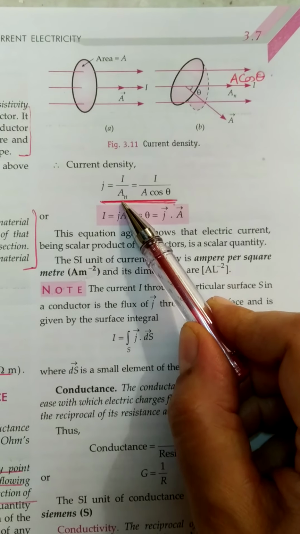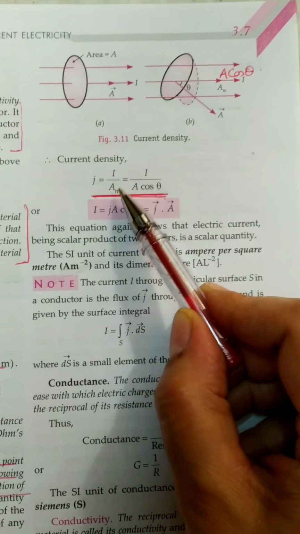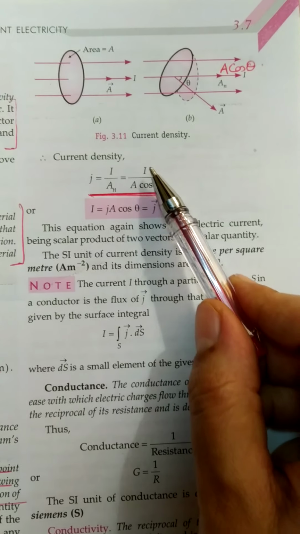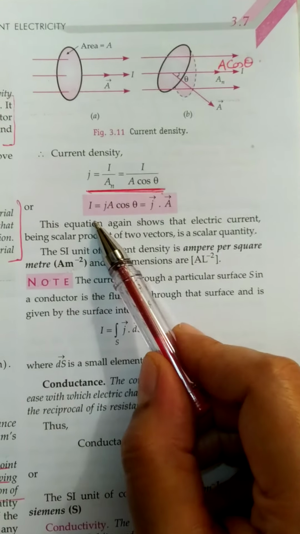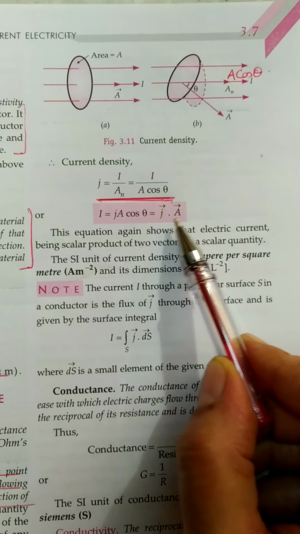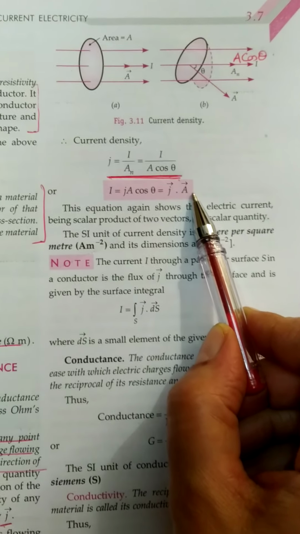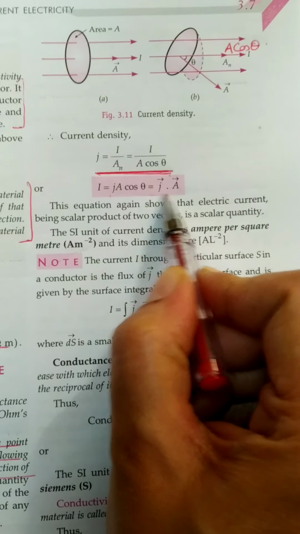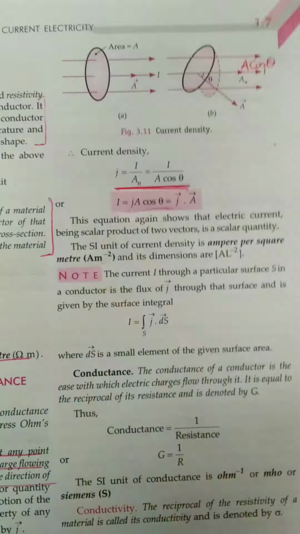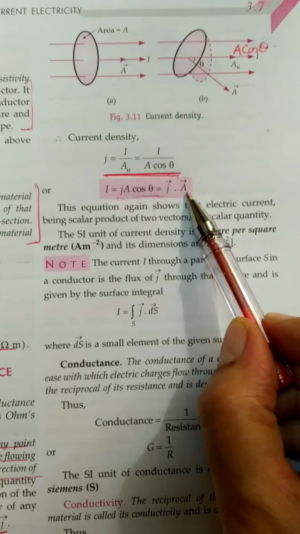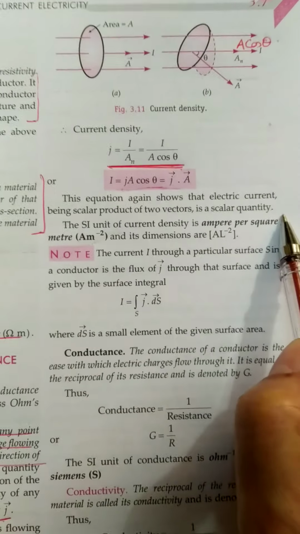Current density is defined as current per unit area that is held normal to the direction. Normal क्या है? A cos theta. Therefore, the other definition is I is equal to J A cos theta. It can be written as J dot A. You know that A dot B is equal to AB cos theta. Here I is equal to J A cos theta, that is equal to J dot A. Now, current is a scalar product of 2 vector quantities. Therefore, I is a scalar quantity.